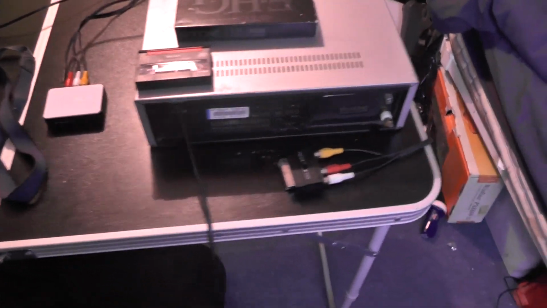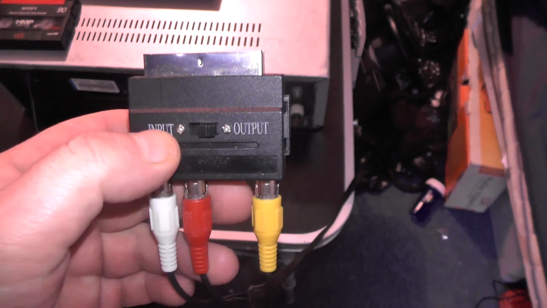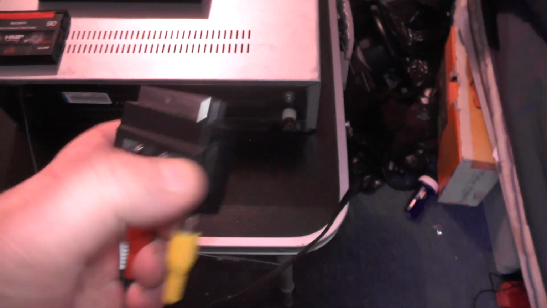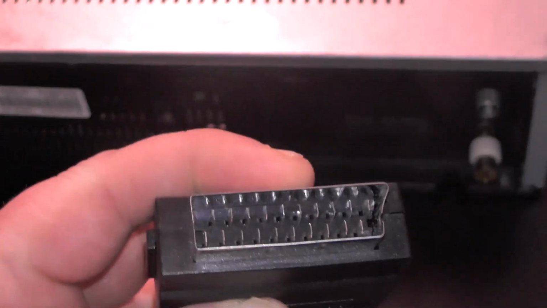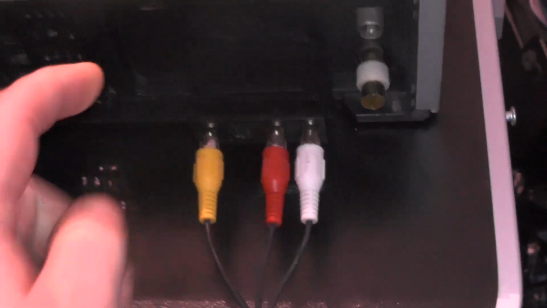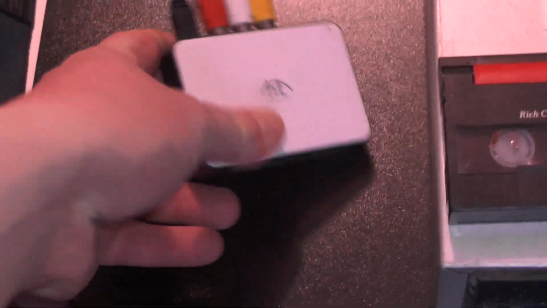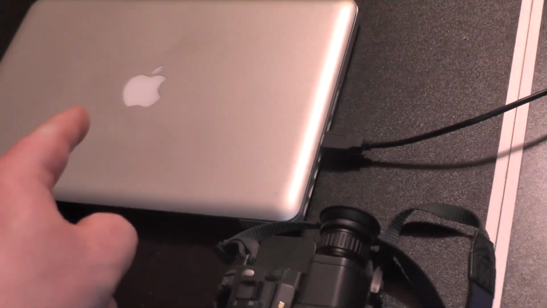Okay, so this is how we've got it set up. So I've got this adapter, which is going to go in the back of the video recorder, and it's set to output. And I've got the red, white and yellow connected. At the back of my VCR, it's got a SCART socket. That's all the RF connections, don't want to use them. All I've got is a SCART socket, so I'm just going to plug the SCART cable into the back of the VCR. The VCR is plugged into the mains, and this wire goes into this Honstech box here, which we're going to use to capture. Then you've got a USB cable that fits into the computer, which allows us to do the capturing.